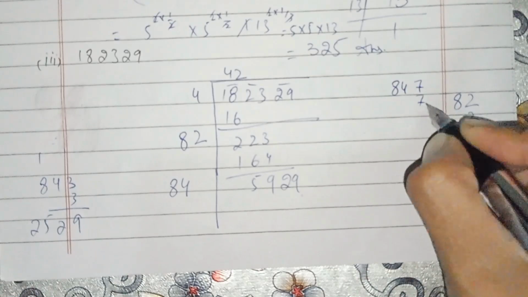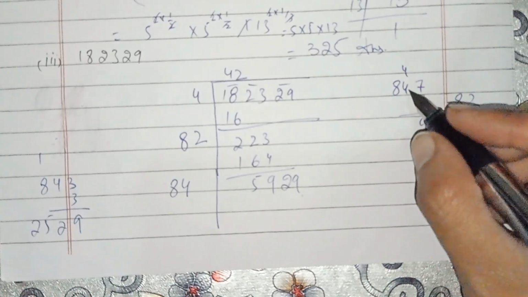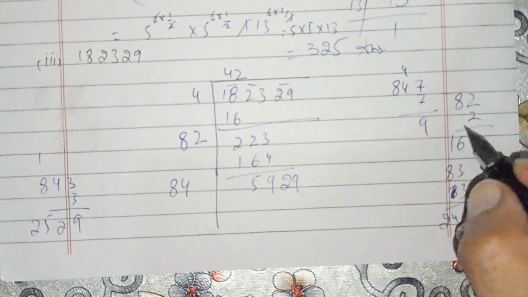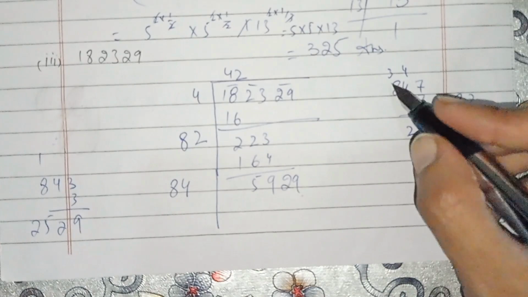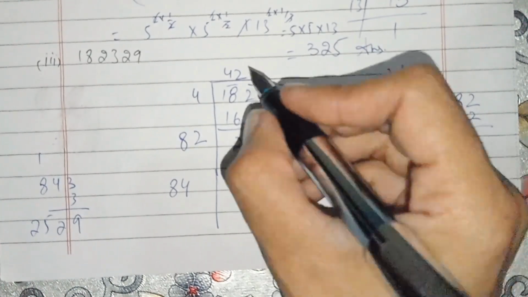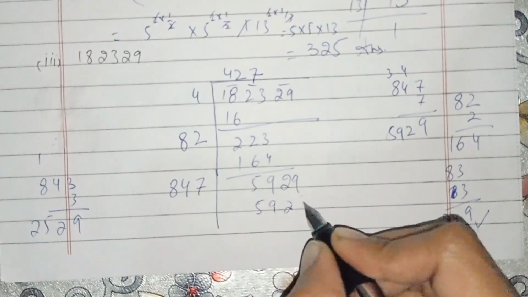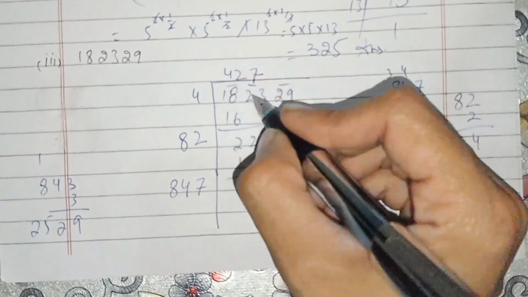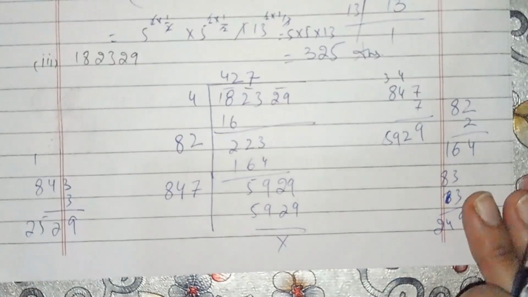84 multiplied by 7. 7 times 4 is 28, plus 4 is 32. 7 times 8 is 56, 57, 58, and 59. And this is 59, and that's 7. And we have to write there 7. 5 9 2 9. And this is the answer of part number 3. Now students, this question is solved.